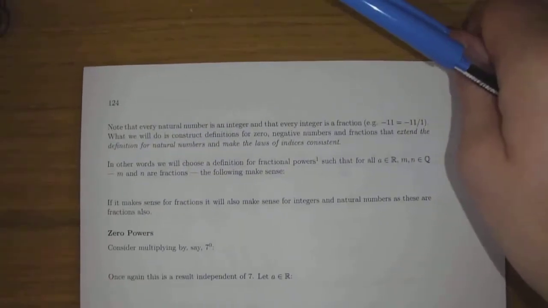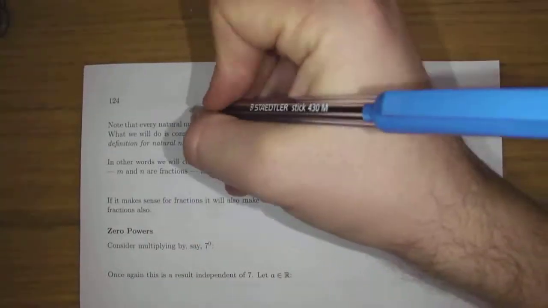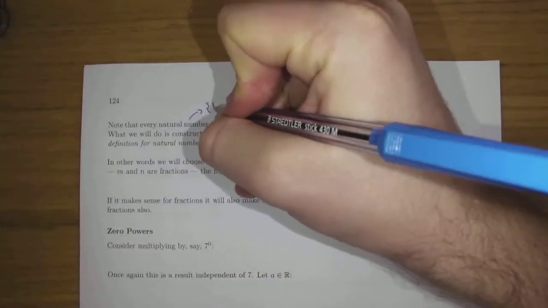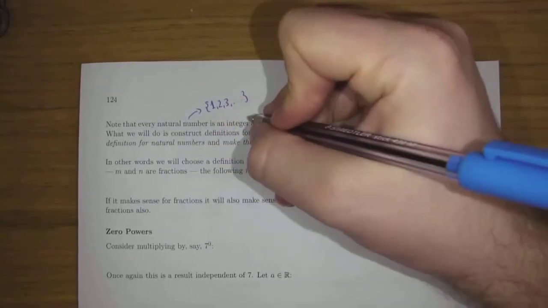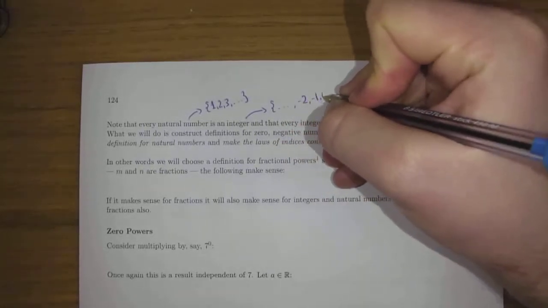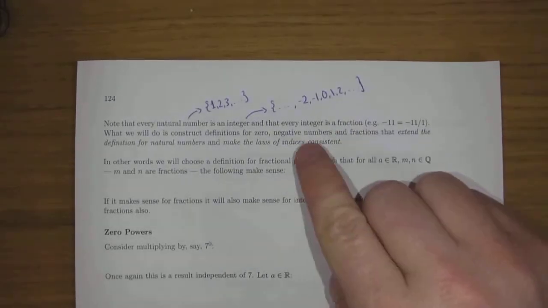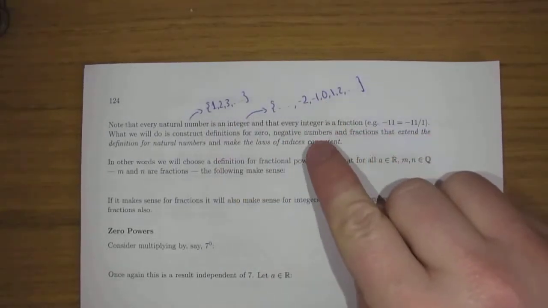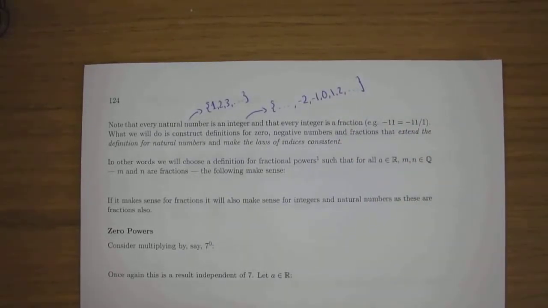So note that every natural number is an integer. So say 7, that's an integer, remember, is a whole number. So natural numbers, in this context anyway, are 1, 2, 3, and so on and so forth. And integers we might write as ..., minus 2, minus 1, 0, 1, 2, ... So all the whole numbers. So everything in here is in here, and everything in here is a fraction, because for example minus 11 is minus 11 over 1.